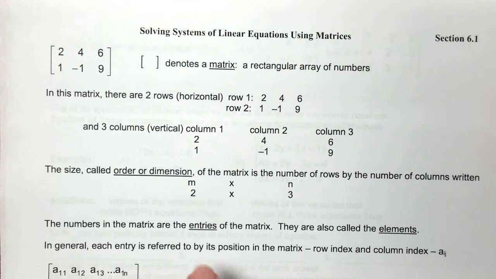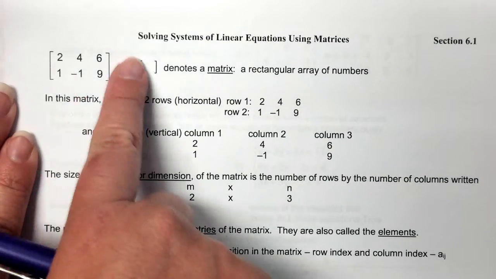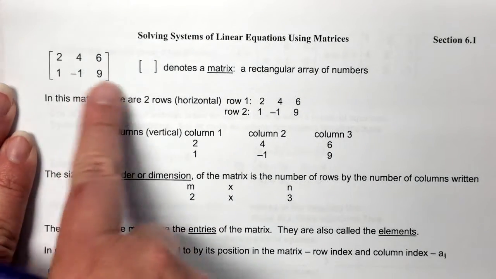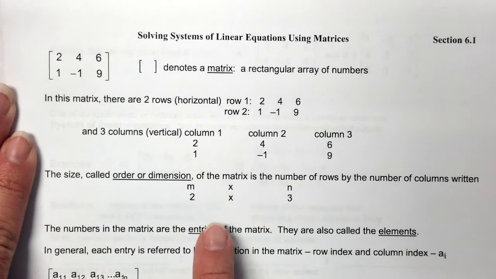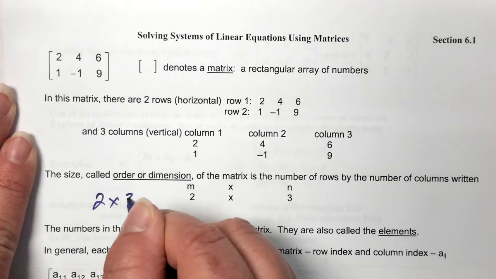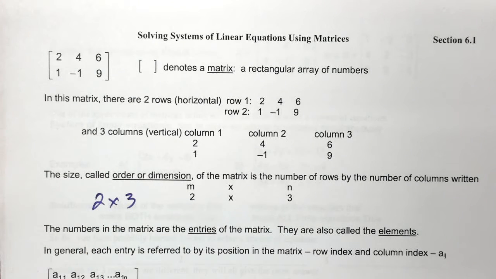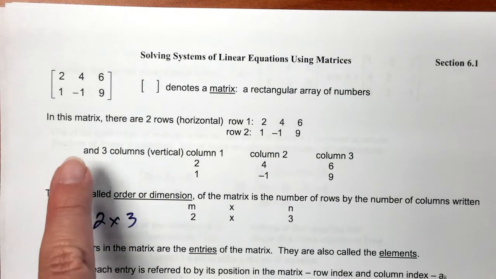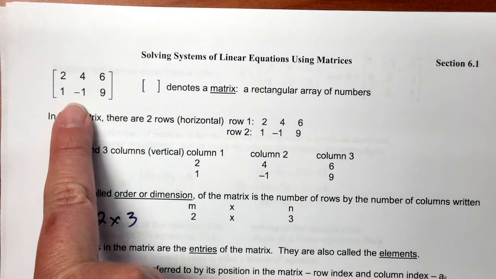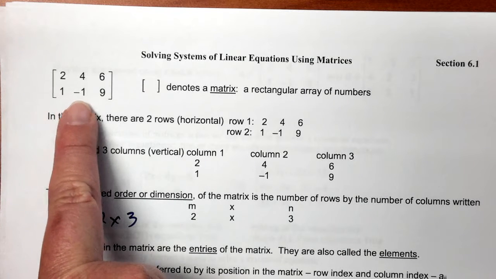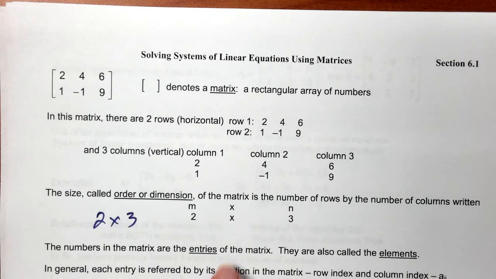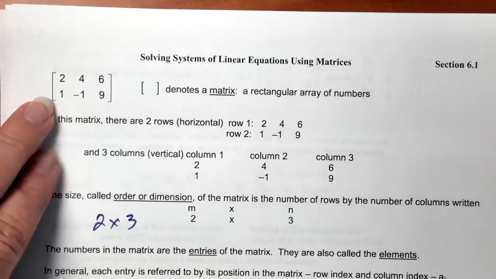The size of a matrix is called the order, or the dimensions of the matrix. It is the number of rows by the number of columns. So in this case there's 2 rows and 3 columns, so we would say it is a 2 by 3 matrix. Okay. The individual numbers that are in the matrix are called the entries or the elements. So the 2, the 4, the 1, etc. Those are either entries or elements. Notice this matrix is a 2 by 3.